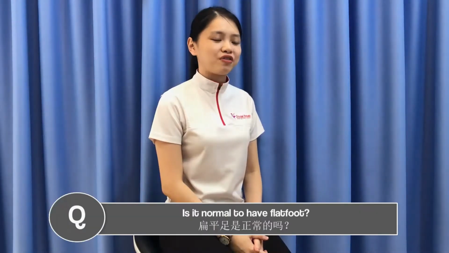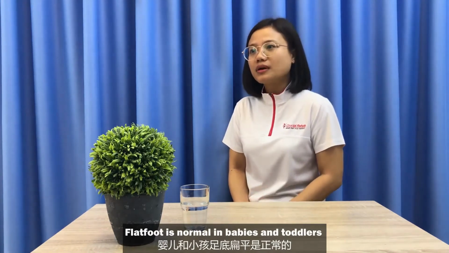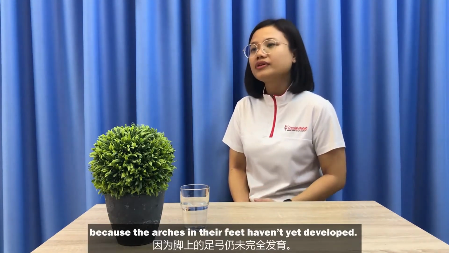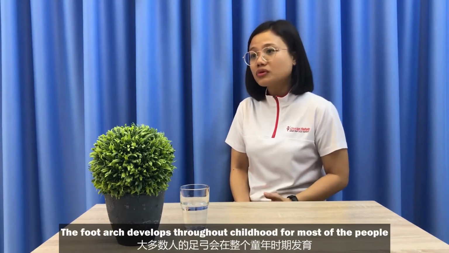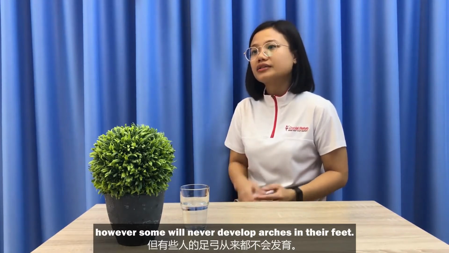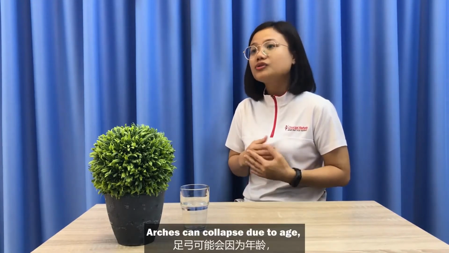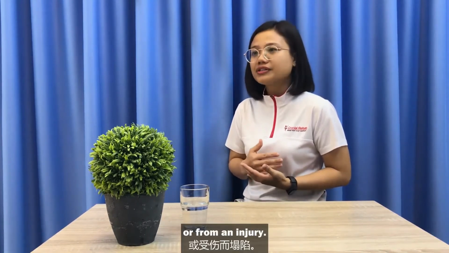Is it normal to have flat foot? Yes, flat foot is normal in babies and toddlers because the arches in their feet haven't yet developed. The foot arch develops throughout childhood for most people. However, some will never develop an arch in their feet. Arches can collapse due to age, wear and tear in the body, or from an injury.